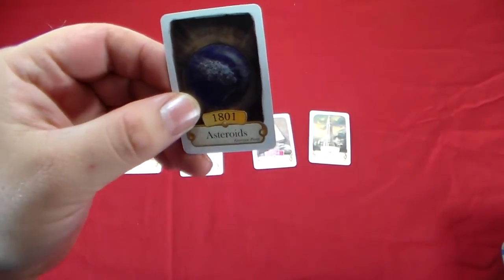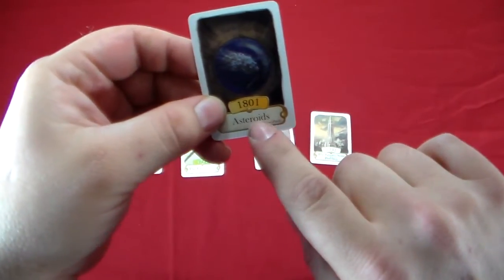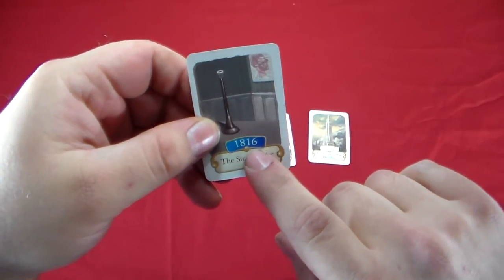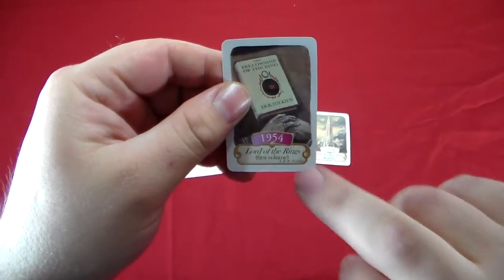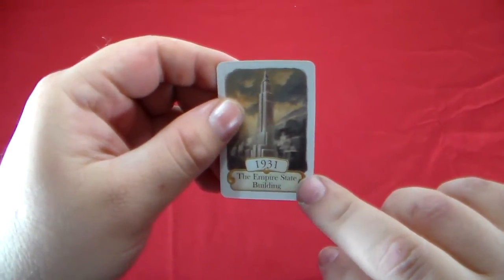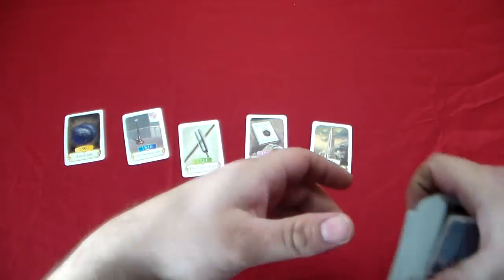Each date has a different color, and it corresponds to a theme. So yellow would be discoveries. So the asteroid was discovered in 1801. If the date is in a blue border, then it is an invention. If it is in a green border, it is music. If it is in a pink border, it is art and literature. If it is a white border, then it would be monuments. And finally, if it is a red border, it would be historical events. But I don't have any in my deck. I looked through it twice, could not find one.